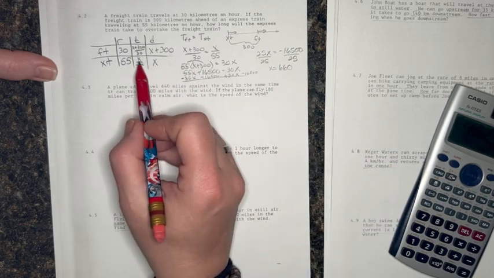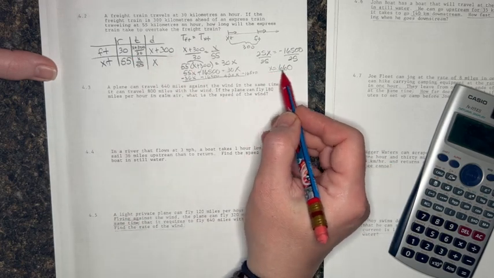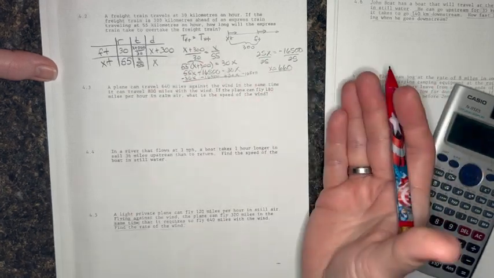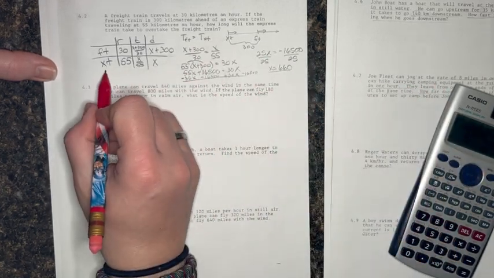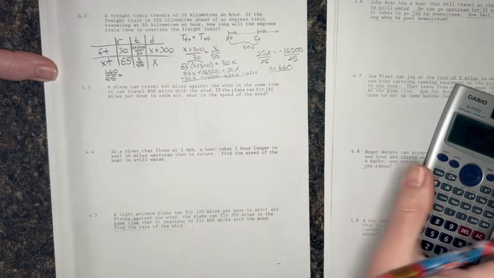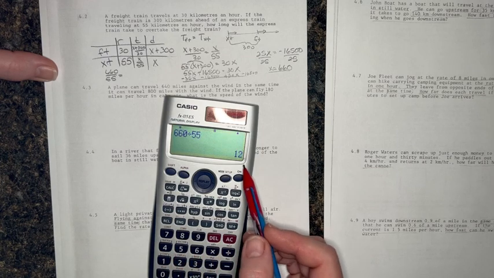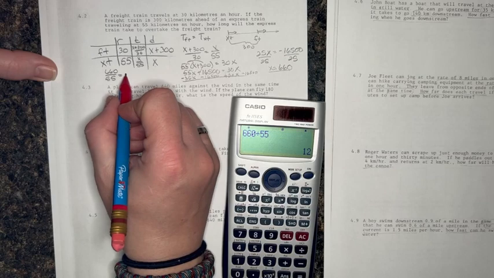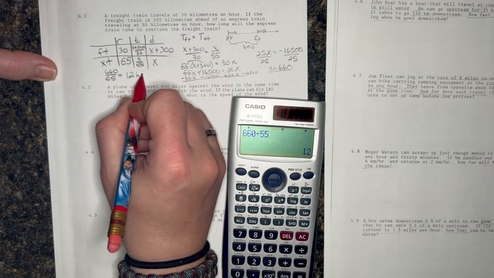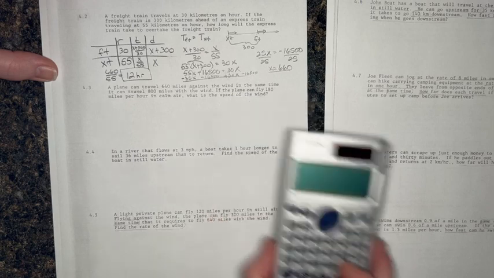So it's going to be x over 55. We want the time. So what we solved for isn't exactly the answer we're looking for. If we take 660 divided by 55, we'll get the time that it actually took. And that is 12 hours. It's going to take the express train 12 hours to overtake the freight train. Okay?